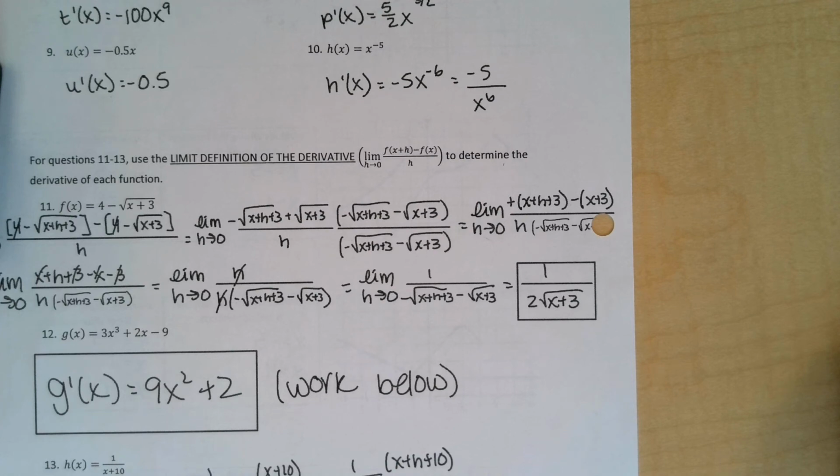So far, we've always had the positive minus the other one, right? But because this one is backwards, that's how we ended up with that. So our conjugate, if we have a sum, our conjugate's got to be the difference.